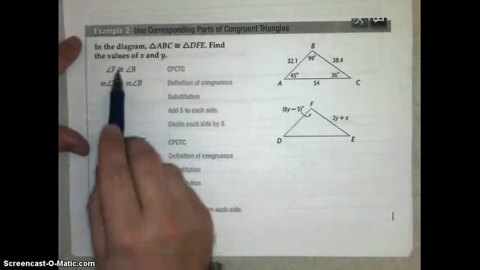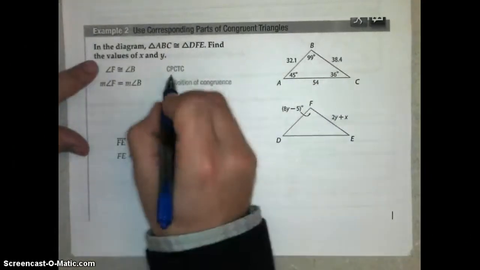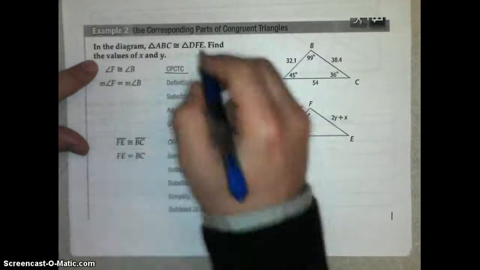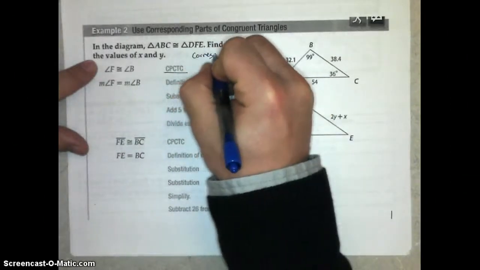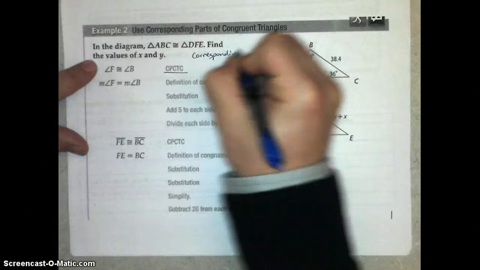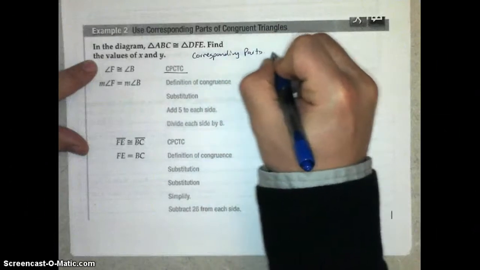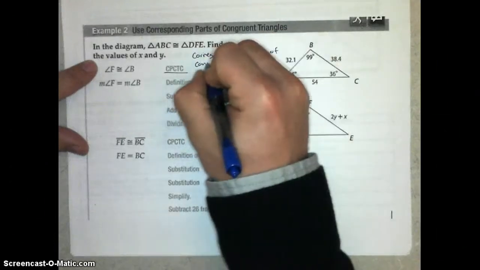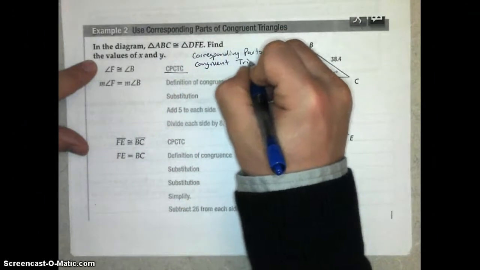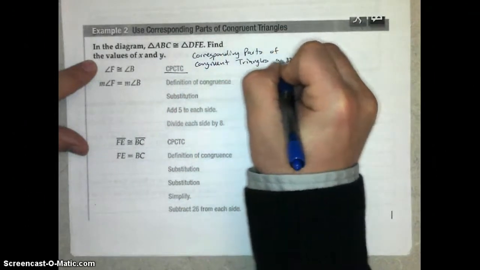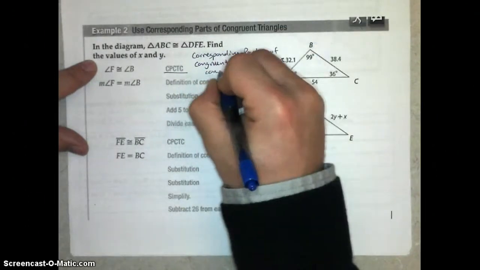But remember that their corresponding sides are also the same. Now, in order to do this, you need to understand something. This acronym, CPCTC, we're going to come back to that later on, and it just means corresponding parts of congruent triangles are congruent.